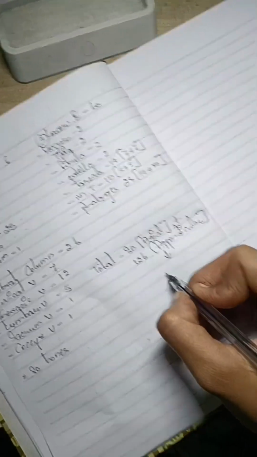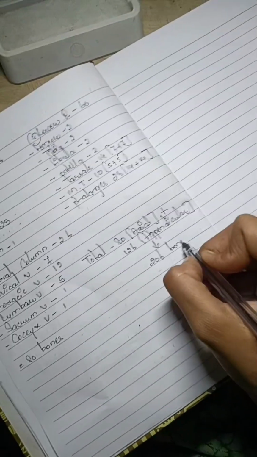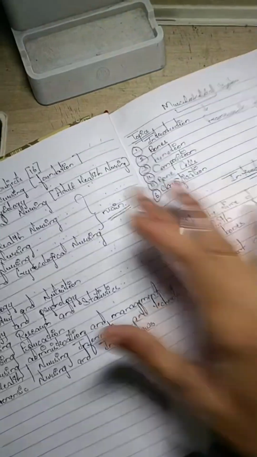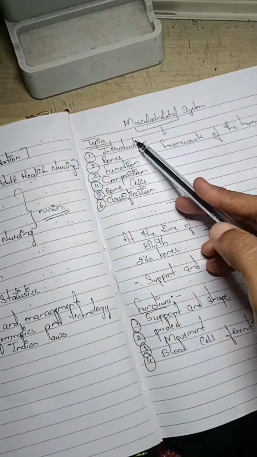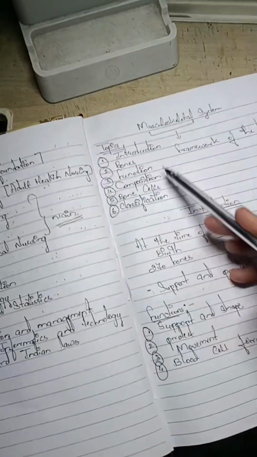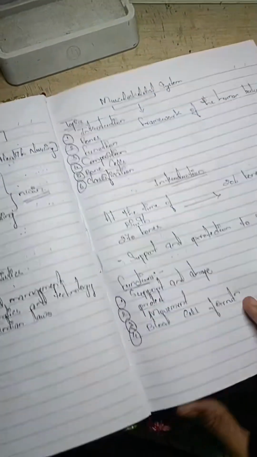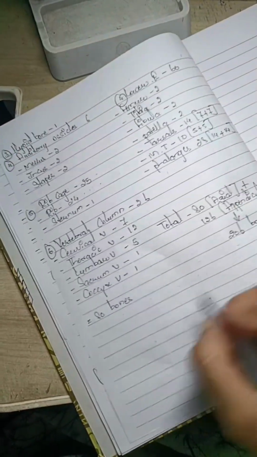These both combined make 206 bones which form the framework of the body. Okay, so let us recap. Today we completed the introduction about bones, its functions, composition, bone cells and classification. Okay, so with this we will end.